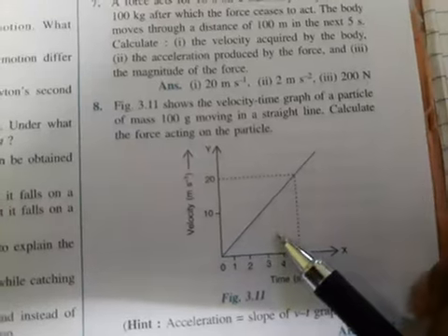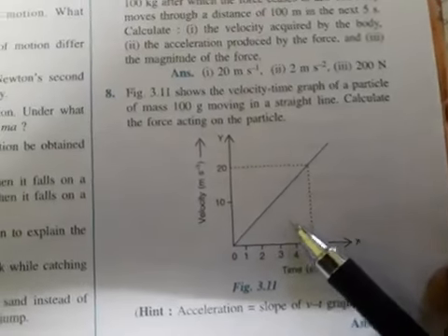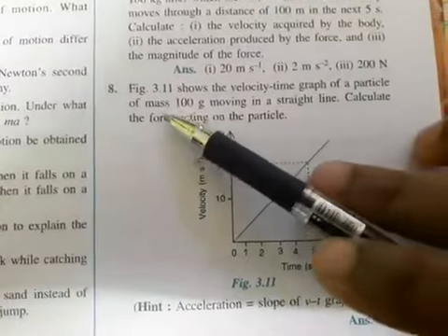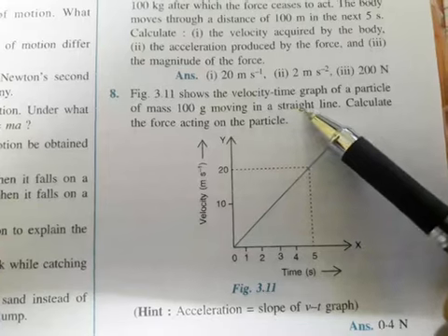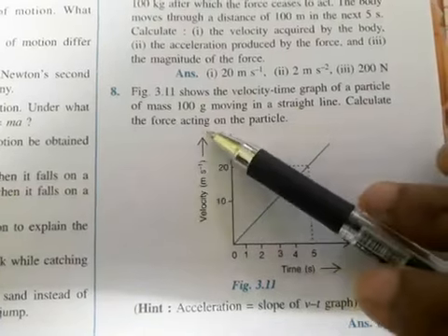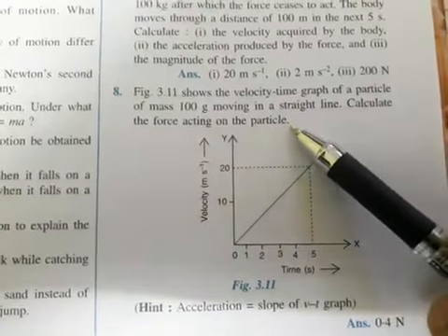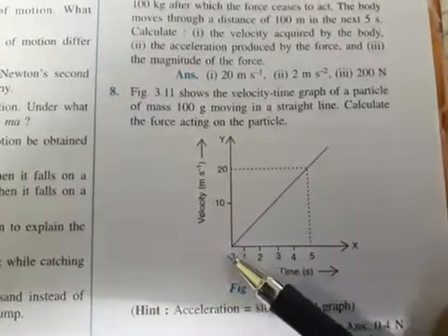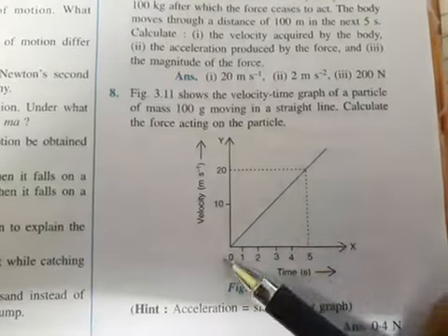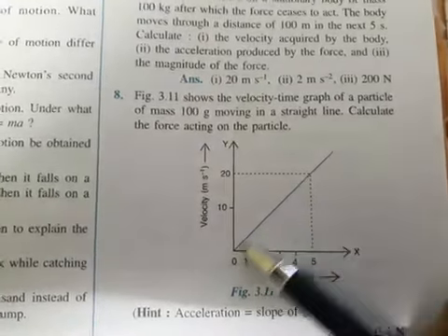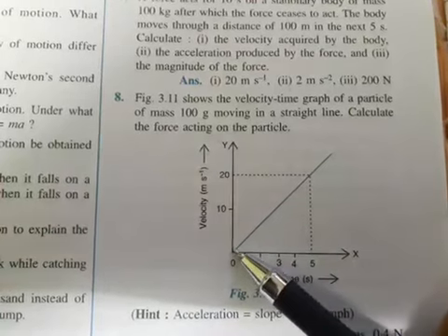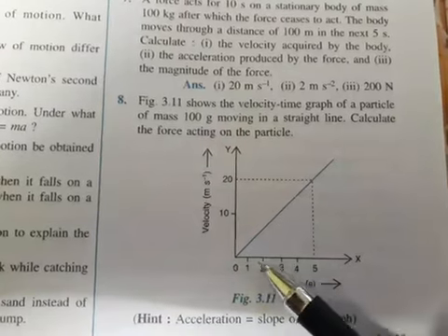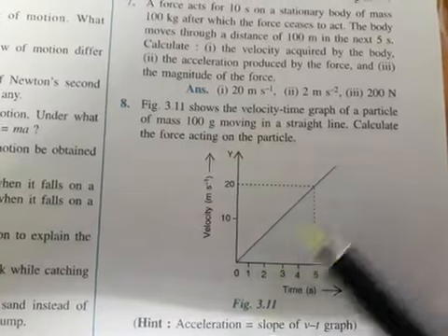Now we go to question number 8. Here we are given a figure 3.11 and it shows the velocity time graph of a particle. Okay, and this particle is of mass 100 gram. It is moving in a straight line. You have to calculate the force acting on the particle. Clear? So now from this graph, what you can see? You can see that it is uniformly increasing, at a uniform rate.